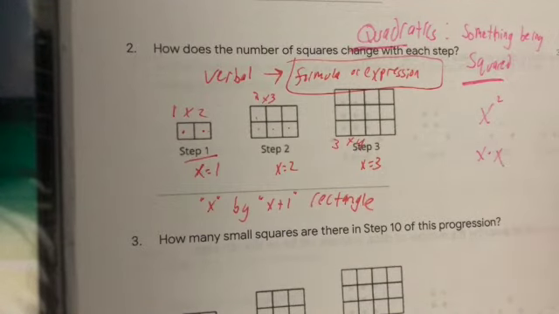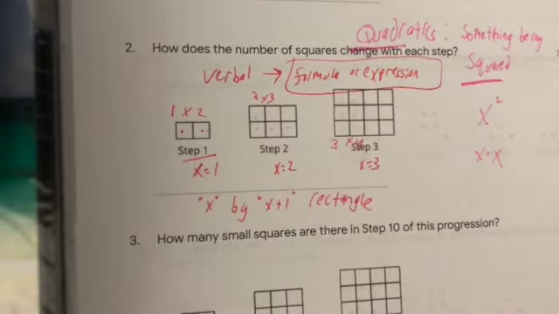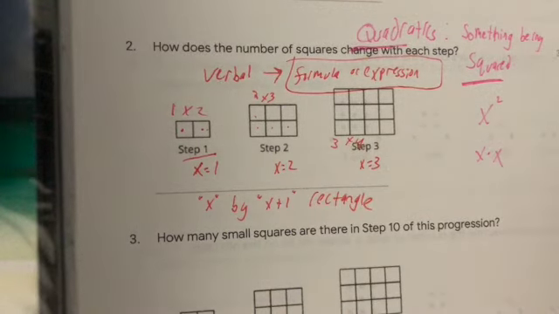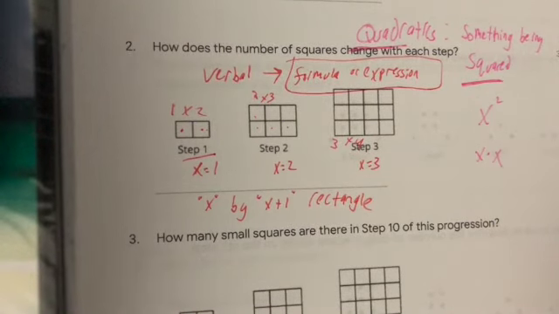All right, so those of you who said we're adding a row and we're adding a column, yes, but really our step is increasing, and our step is our width and our length. We want to think about things more in terms of that. So you have an x by x plus 1 rectangle.